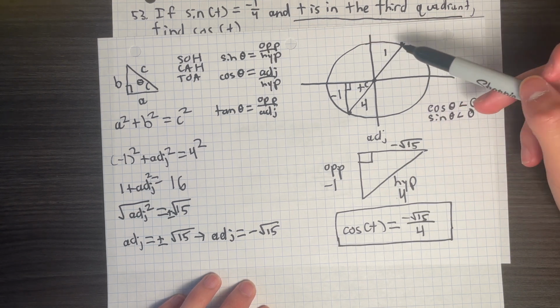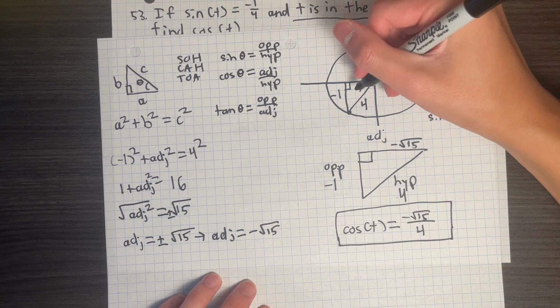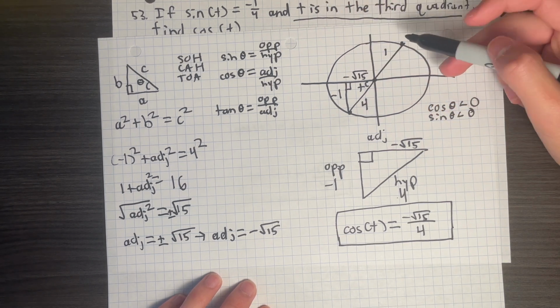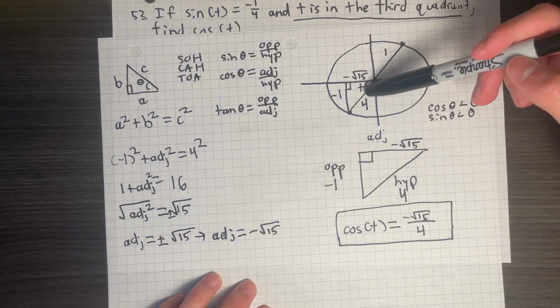Remember, our quadrant determines whether this is positive or negative, and if you envision the unit circle or even draw it out like I did over here, you'll be able to find out whether your adjacent or your opposite side will be equal to a negative value or a positive value.